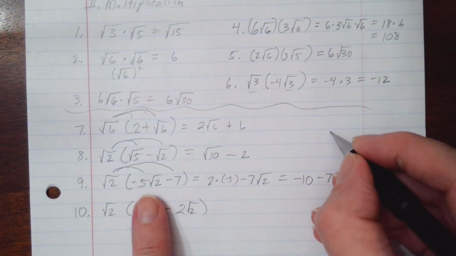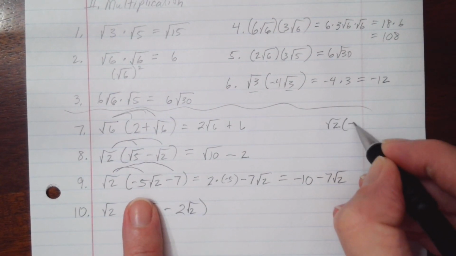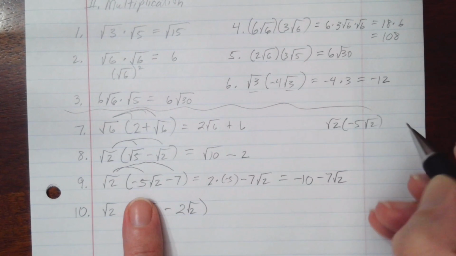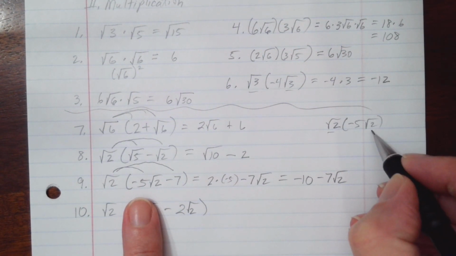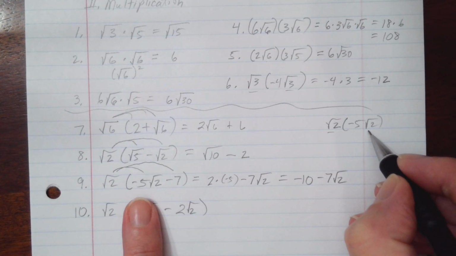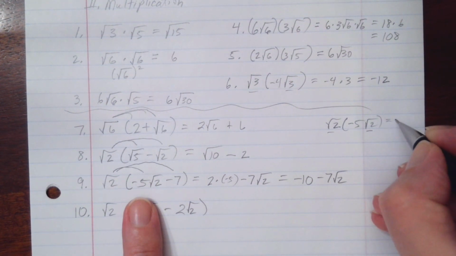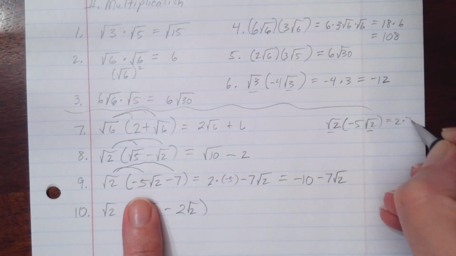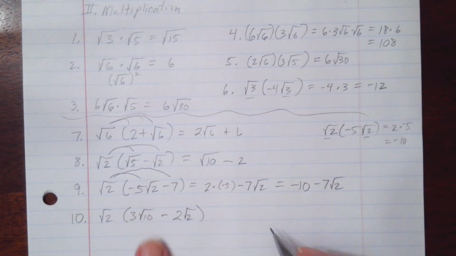Now for some people it helps, with this first multiplication, you could have done this off to the side. Again, you can multiply these three numbers together, but only the like things can be multiplied together. So the square root of 2 times square root of 2 is 2, and then you still have that times the negative 5 that's there, and that's where we're getting the negative 10 from.